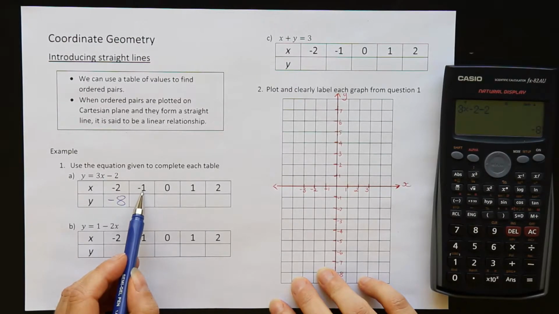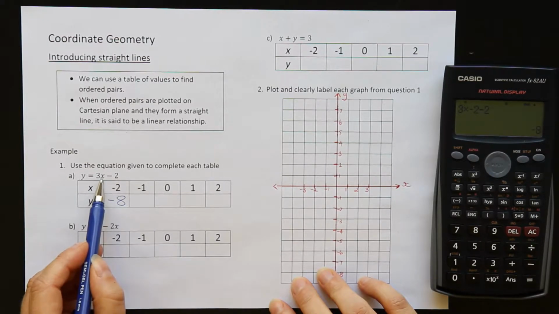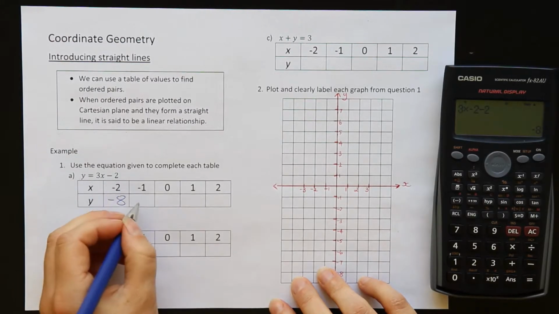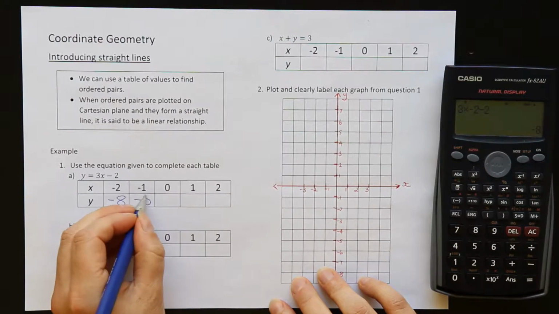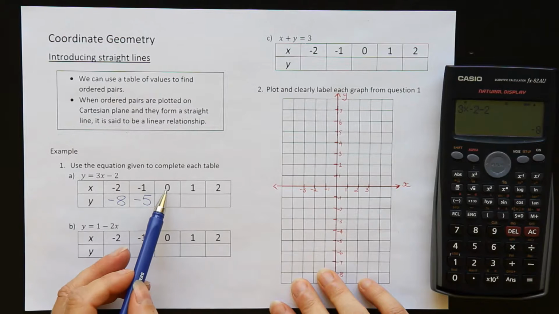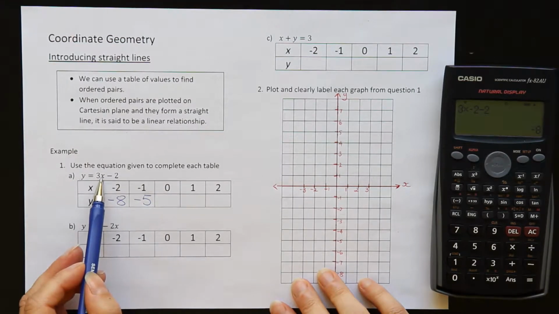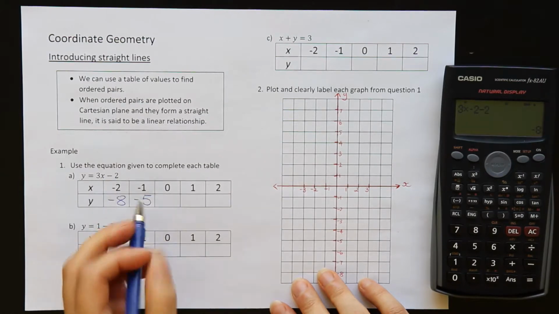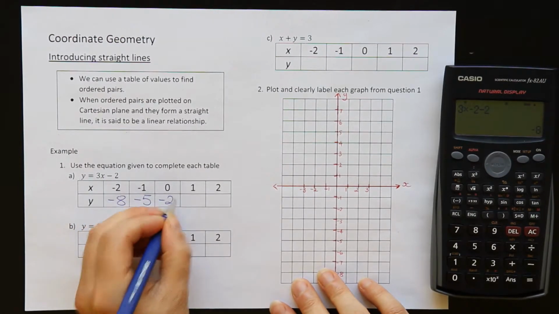If x is equal to negative 1, we put that in here. So now it's 3 times negative 1, which is negative 3, minus another 2 is negative 5. Again, you can use your calculator if you're not comfortable doing that in your head. Now I want to put that x is equal to 0 in here. 3 times 0 is 0, minus 2 is minus 2.